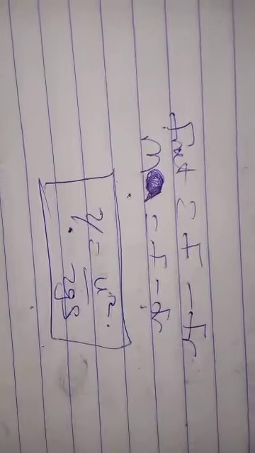Then you can be asked to find the speed. This is the formula you use. Mu is equals to u square over 2gs. Please take this formula very importantly. Mu is equals to u square over 2gs. So that's all. Let's take another question now.